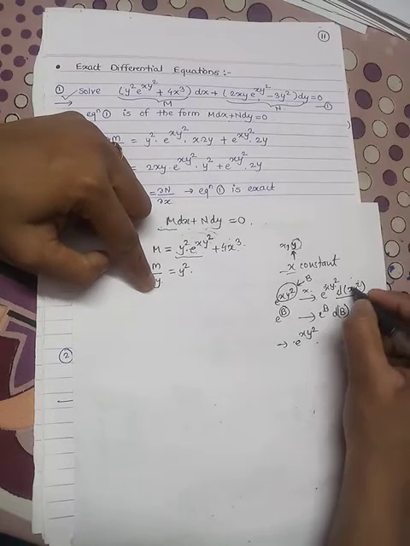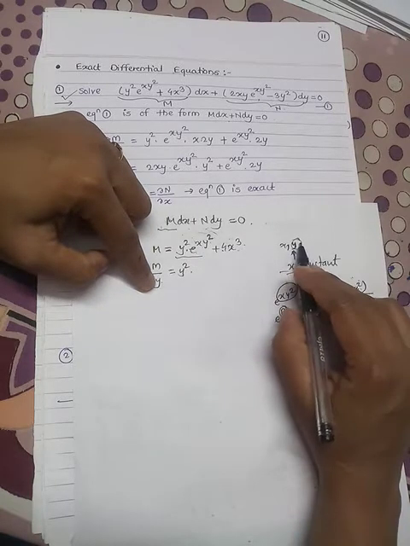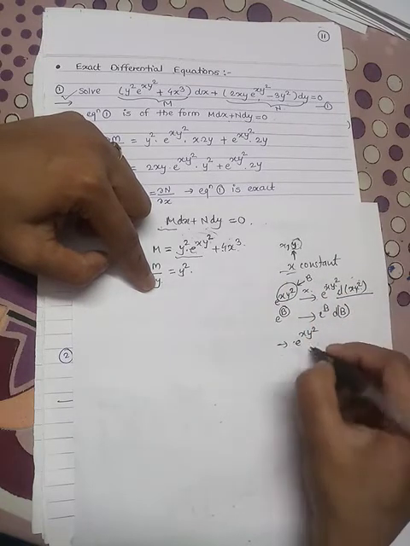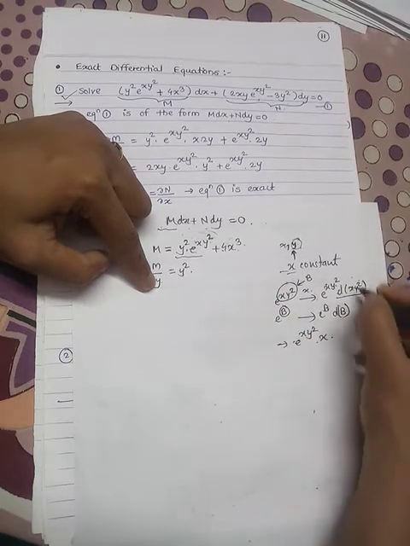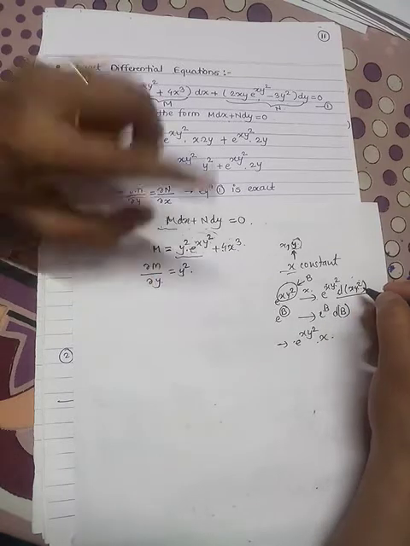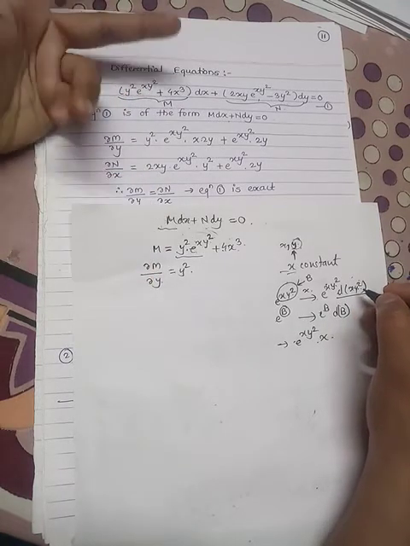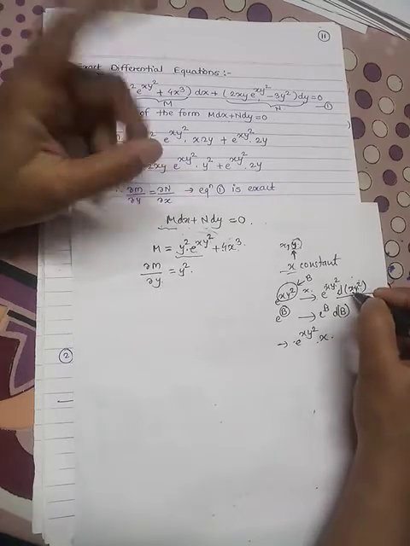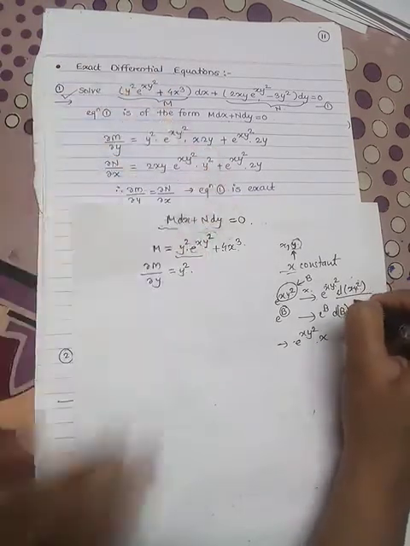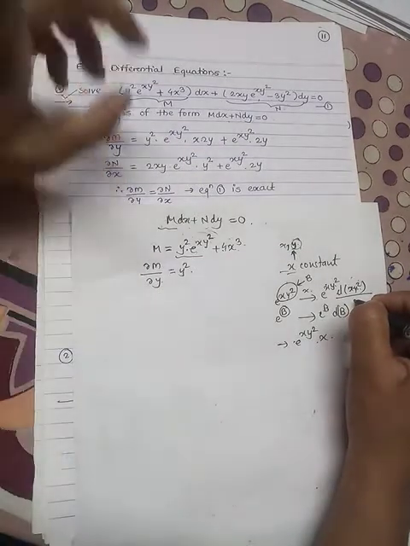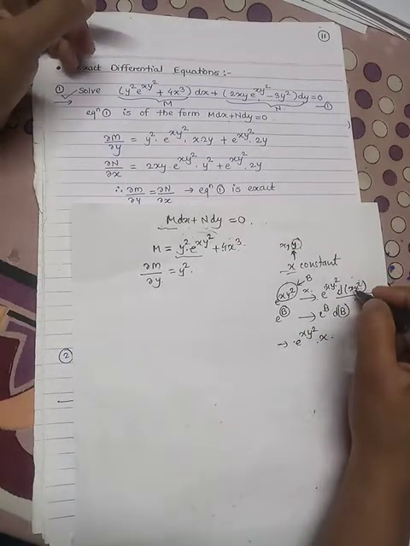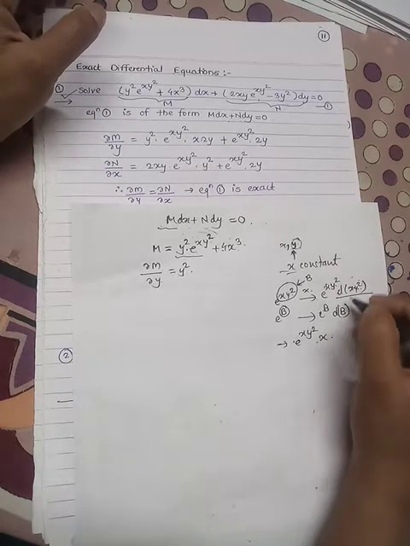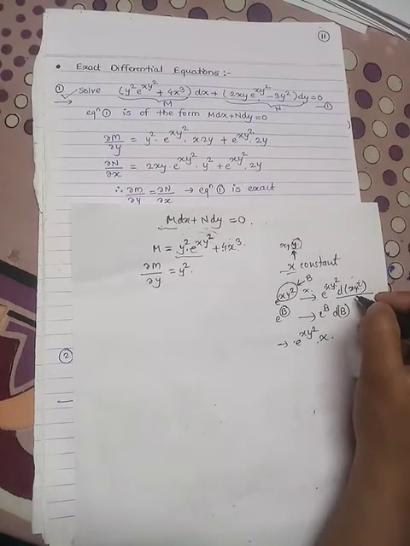So here, in the partial derivative with respect to y, x is constant, and it is in the multiplicative form. So keep x as it is, that is your rule, or you can take it as a trick or hint. Whatever constant is in multiplication or division form, when you take the derivative of the whole term, we keep that constant as it is in the answer and take the derivative of the remaining term.